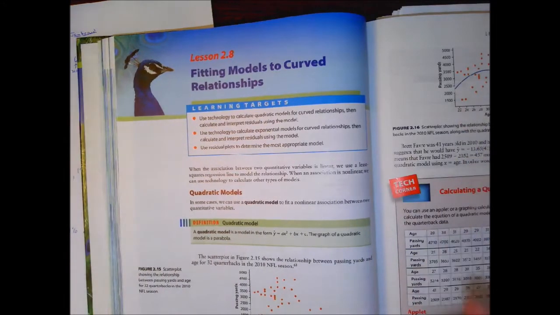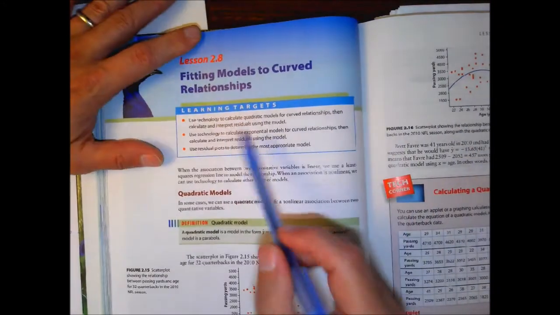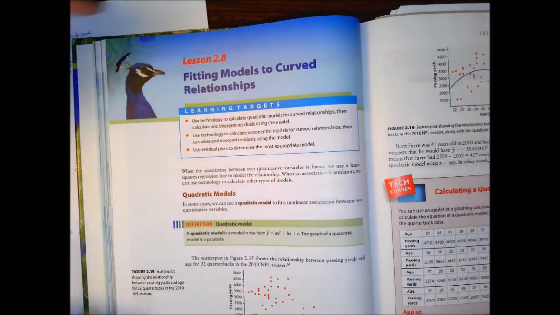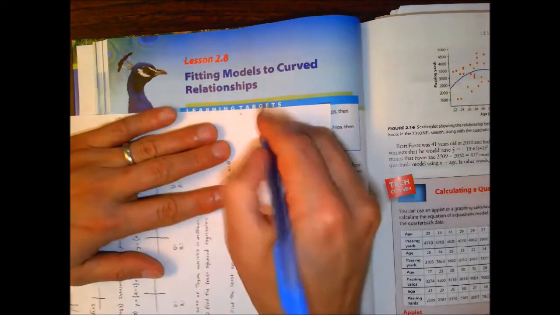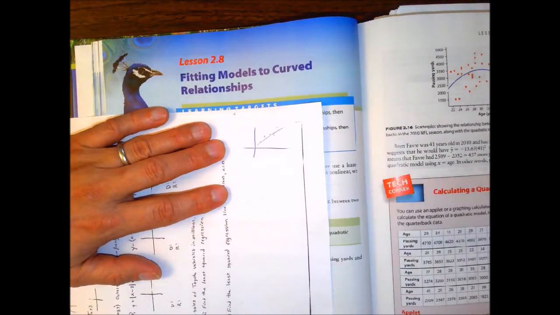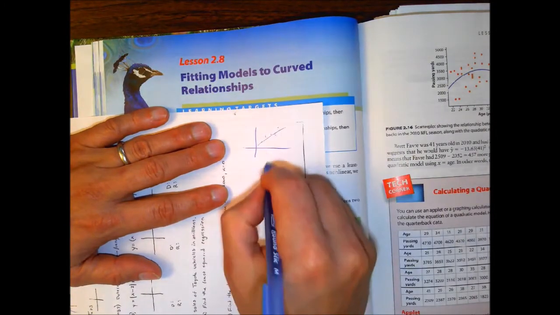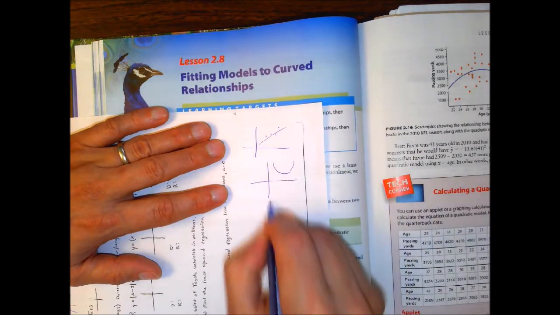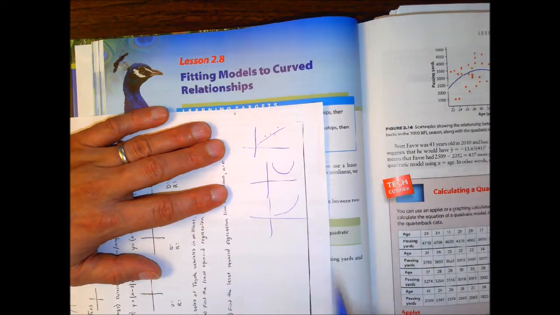Our notes 2.8. What we're going to do today is we've been talking about models that have been linear. Today we're going to talk about things that are quadratic and things that are exponential. Okay, so quadratic and exponential.